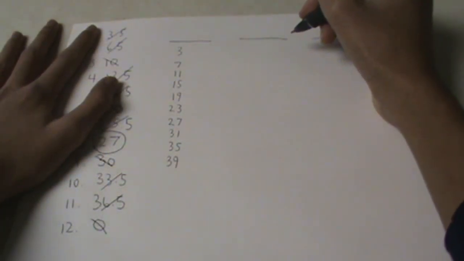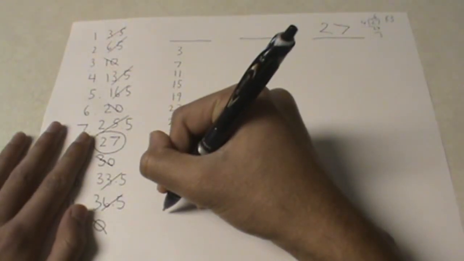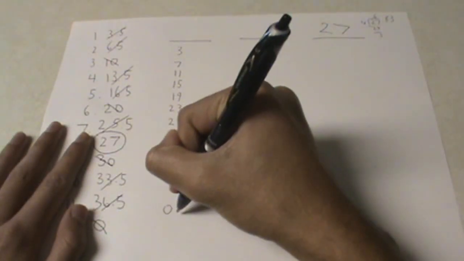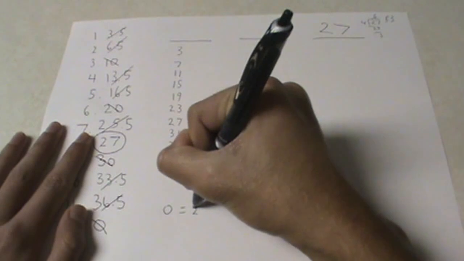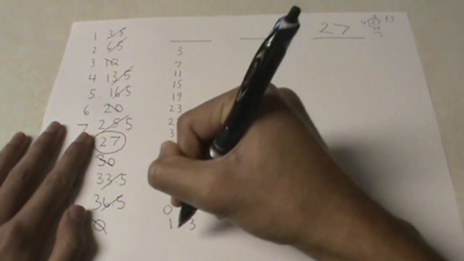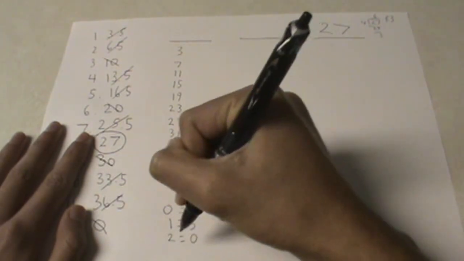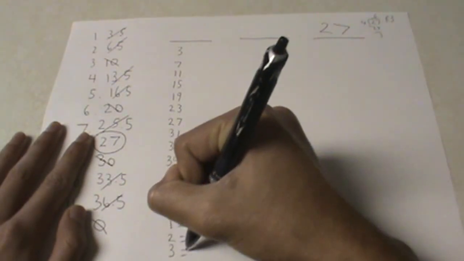So for your second number, it gets a little more complicated. There's a little code. If your remainder is 0, then your new number is going to be 2. If your remainder was 1, your new number is going to be 3. If your remainder is 2, your new number is going to be 0, and if your remainder is 3, your new number is going to be 1.